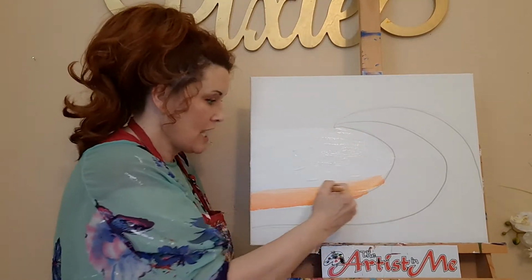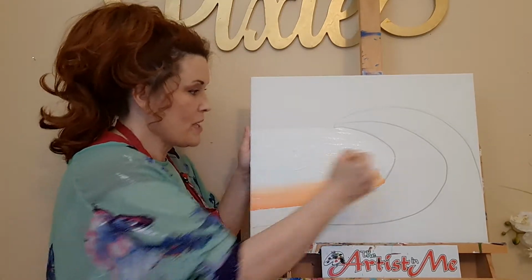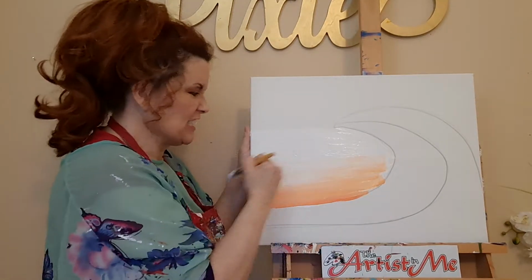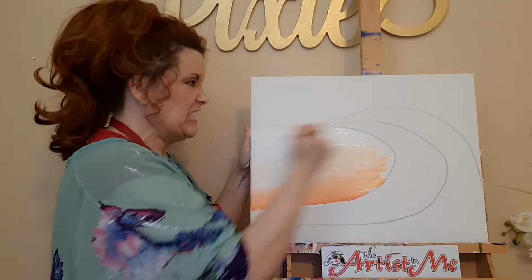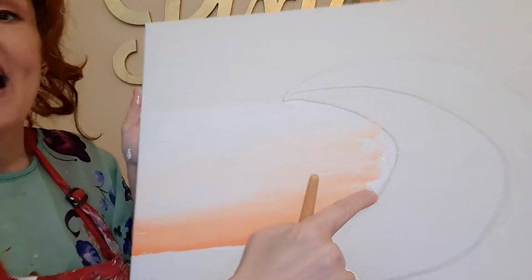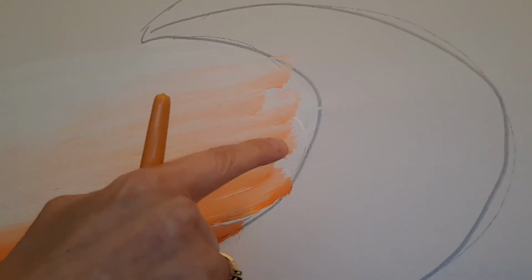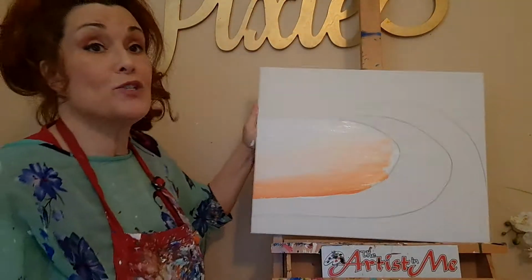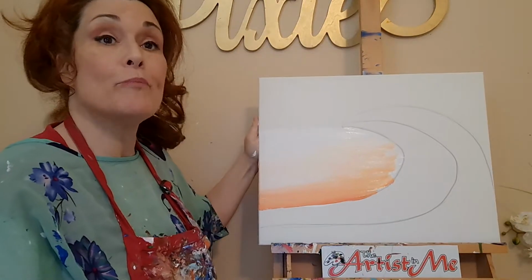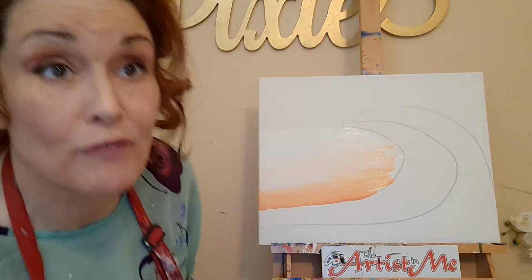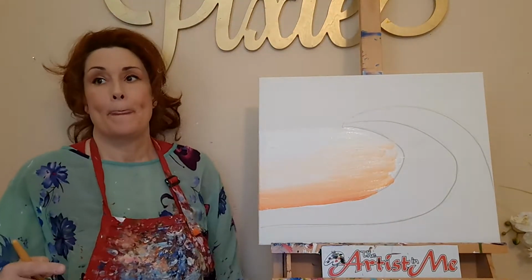So I touch and swipe and touch and swipe and smash my paper and try to get rid of my paint. Oh, look, I missed. I didn't even touch my C. I should go down, but I do not go down and get more. I do not get more orange. I am trying to run out of orange, right?